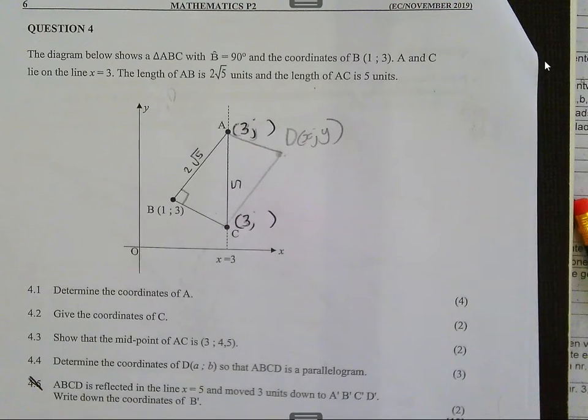Now let me tell you what all of you would normally do. We would jump in and say, this is easy. I know a parallelogram has got two sets of equal sides. No? Opposite sides equal.